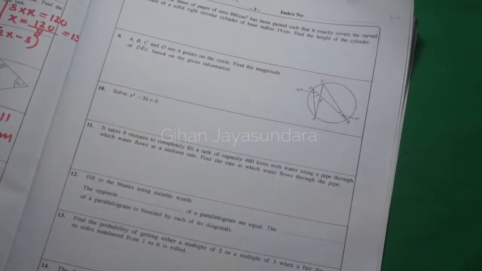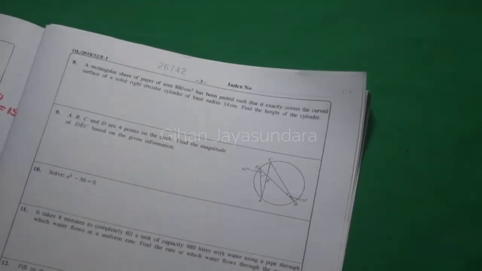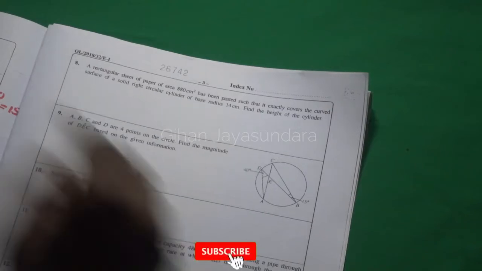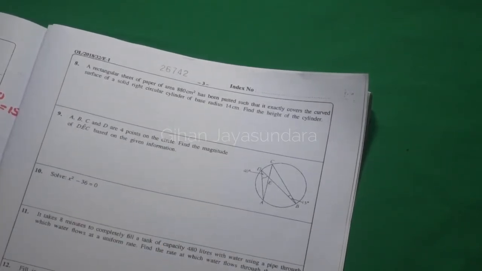Right. This is the 8th one. A rectangular sheet of paper of area 880 square centimeters has been pasted such that it exactly covers the curved surface of a solid right circular cylinder of base radius 14 centimeters.